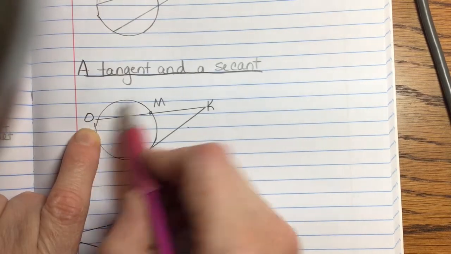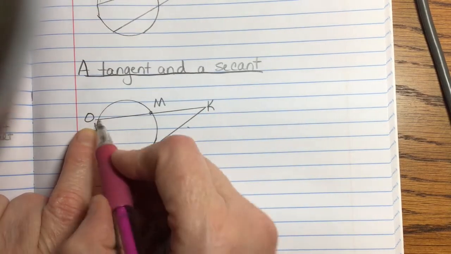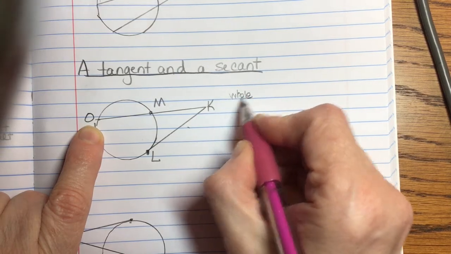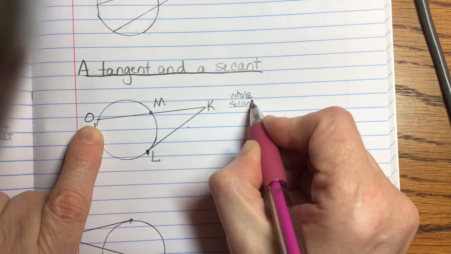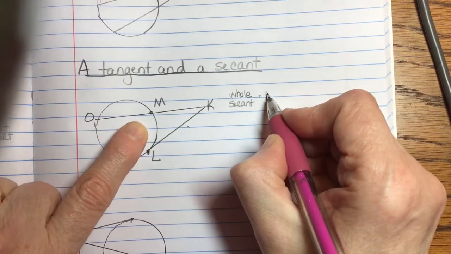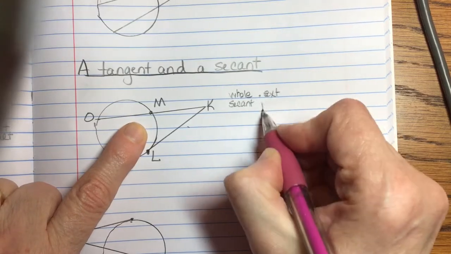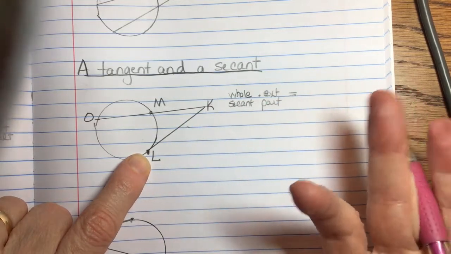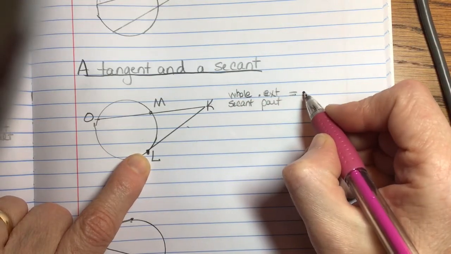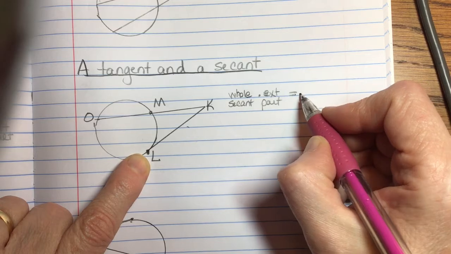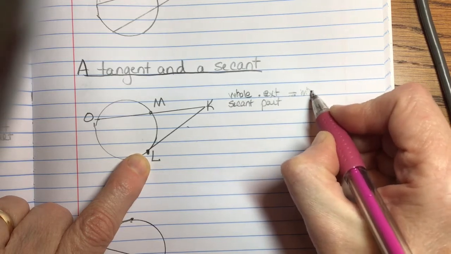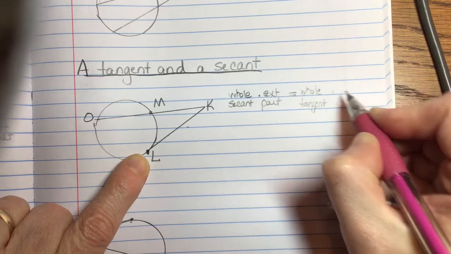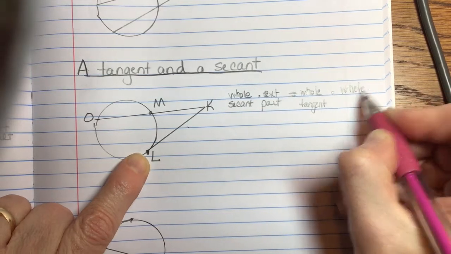Now you're going to treat the secant just like you did in the last example. You're going to take the whole secant times the outside part, exterior part, equals, now with a tangent you only have one piece, so you're going to actually just take the tangent, and I think I wrote whole tangent, and to have something else to multiply it by, you're just going to multiply it by itself.